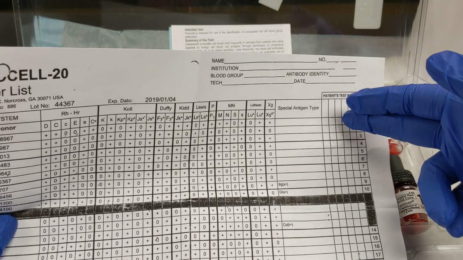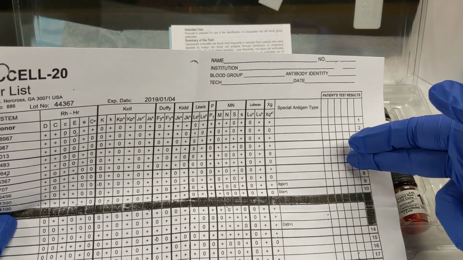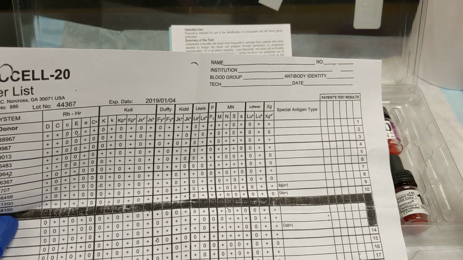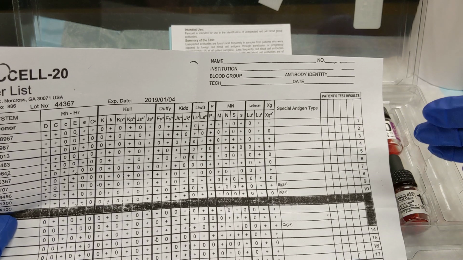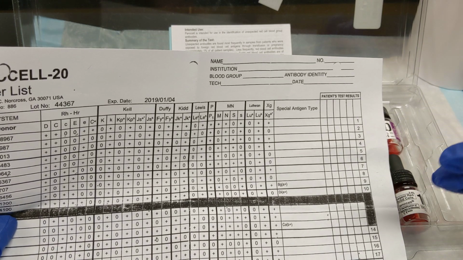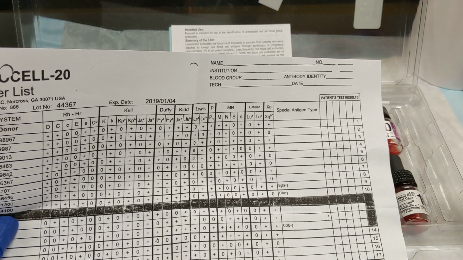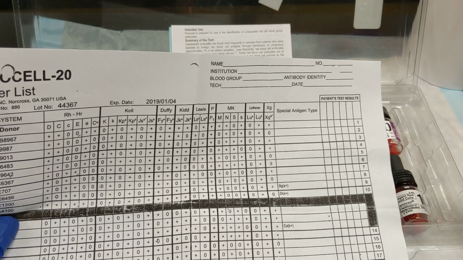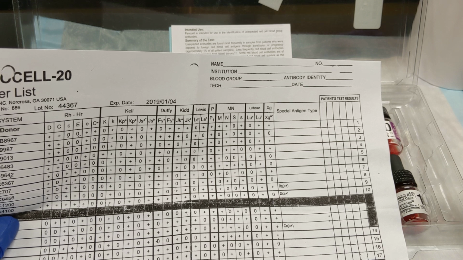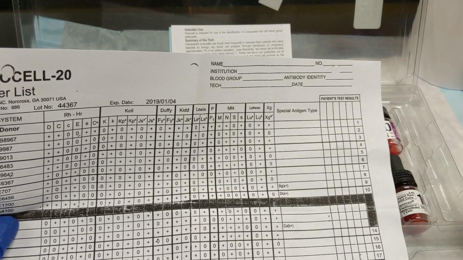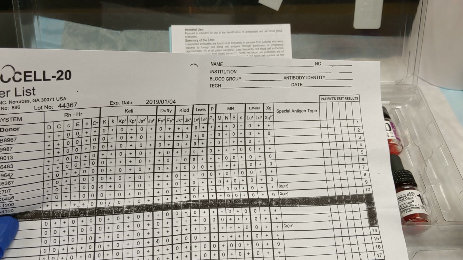And then if any of them were negative, then you would add check cells, and you add your check cells only to the negative reacting ones because you want to verify that your AHG reagent worked. Remember, the check cells are coated with IgG, and the IgG on those check cells will interact with the IgG in the AHG reagent if it's working properly, which would give you approximately a 2+ reaction.